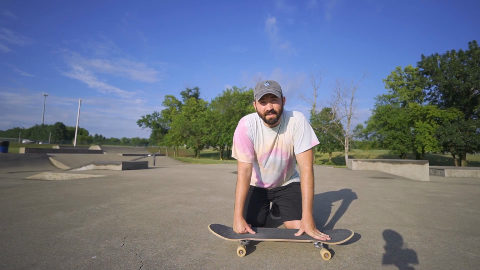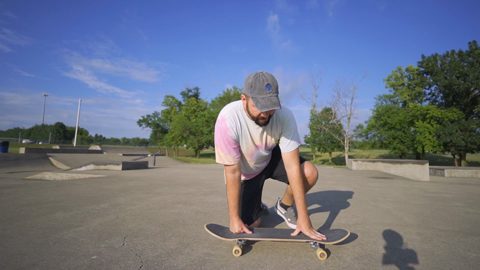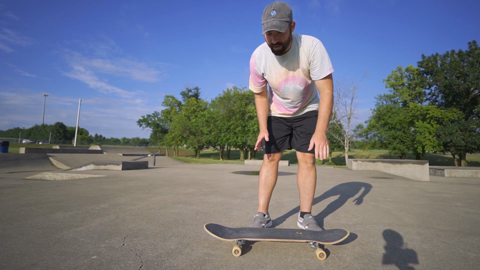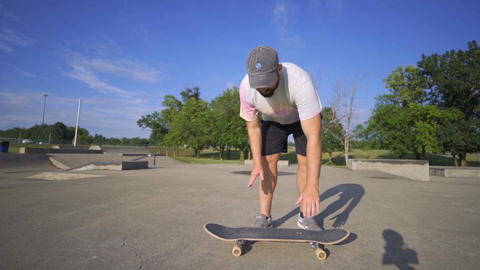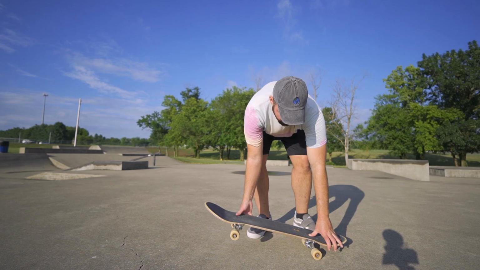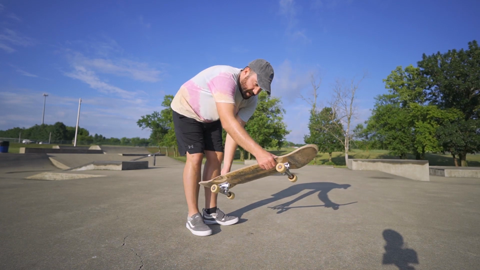If you need to get fakie really quick and you don't want to have to take the energy to do a back 180 or front 180, you just do a little power slide to fakie. To do that, you're just turning your shoulders like you're doing a 180, lifting your weight off your front foot, and sliding your back wheels around.